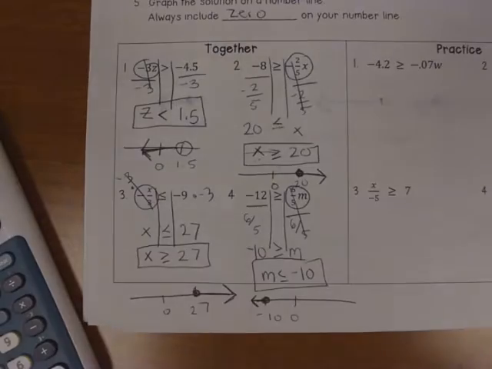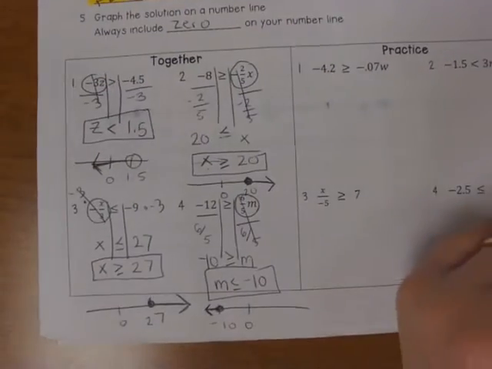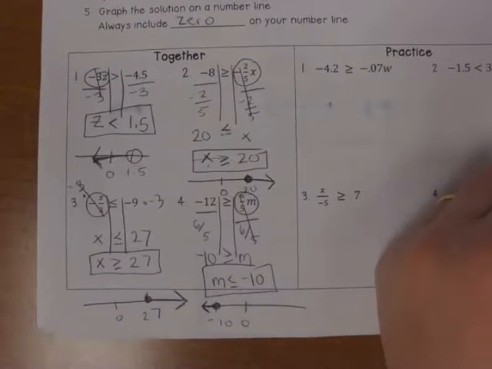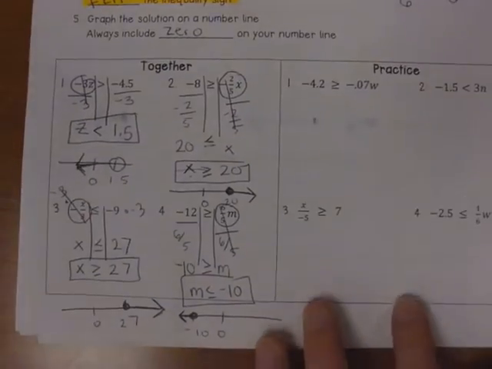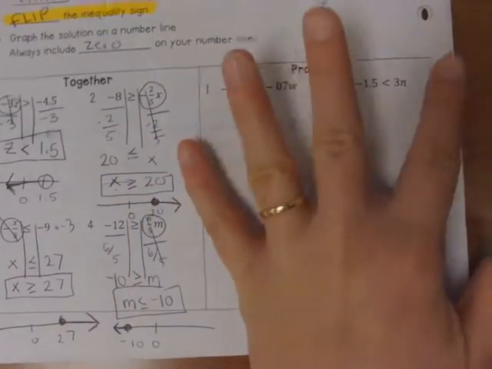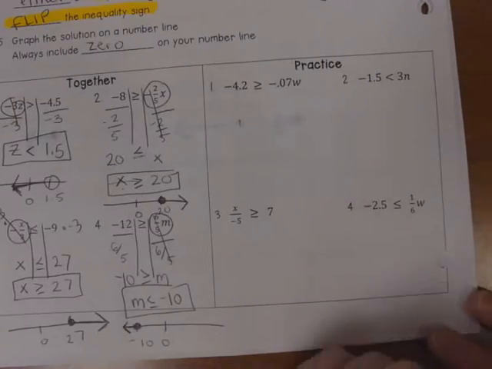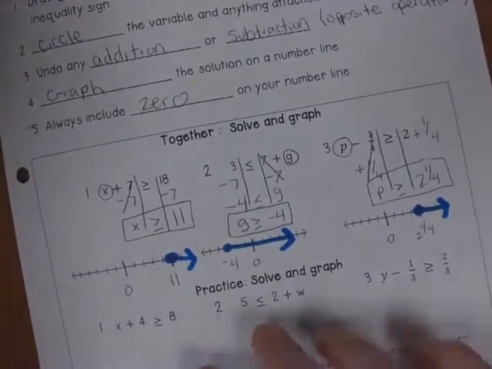Okay, that took a little while, mostly because the flipping the signs and everything is kind of new. On your assignment, I tried not to give you too many of those. Now, if you could, I would like you to pause it now. And after you pause it, I want you to solve these 4 problems by yourself. And I want you to solve the problems on the adding and subtracting, it's this last page, by yourself.